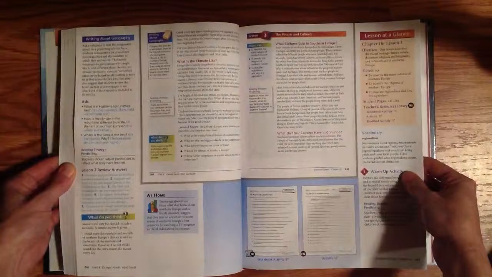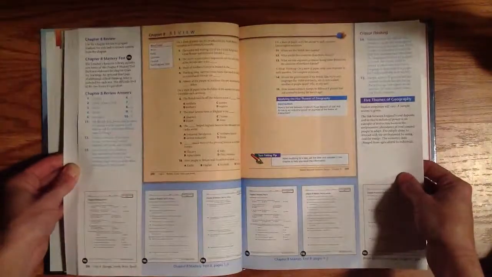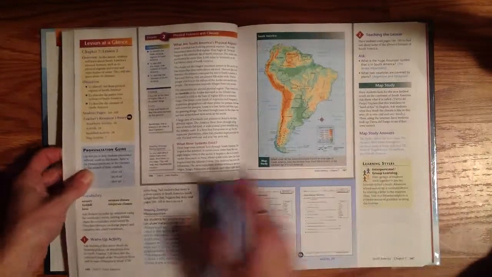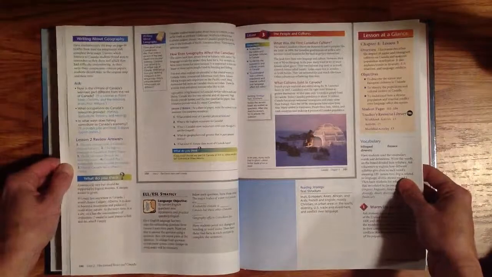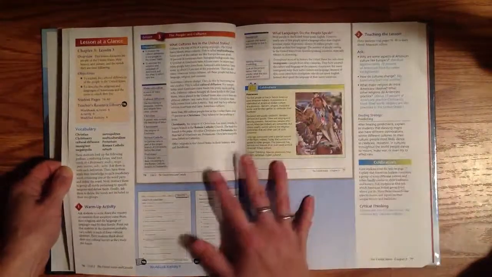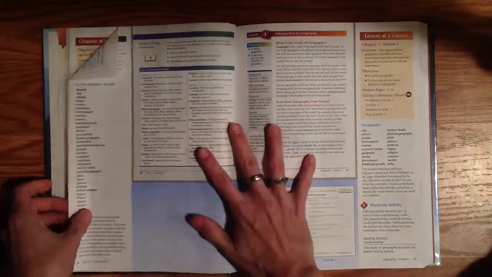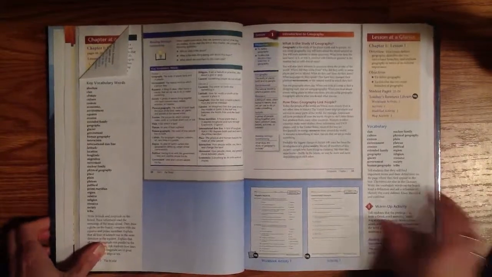But it might be helpful if you run into a roadblock with your student, or you just need to pep it up a little bit and find a project instead of doing a workbook page. So this may be useful to you, or you may just use it for the answer keys. There are answer keys in here as well. So it'll be up to you how much you use the teacher guide.